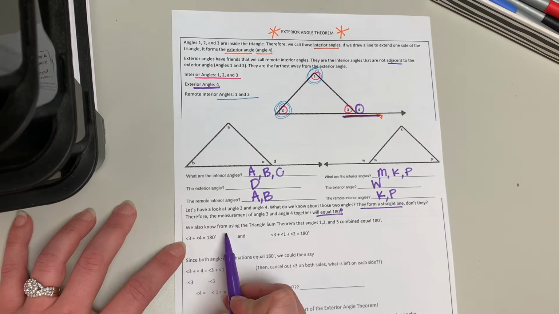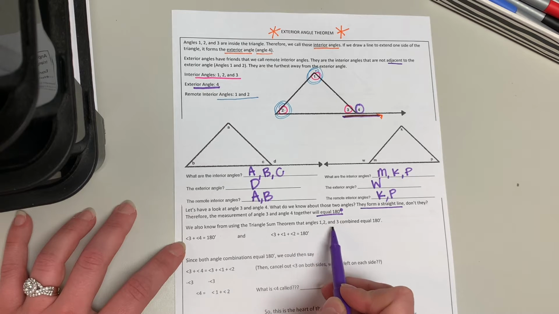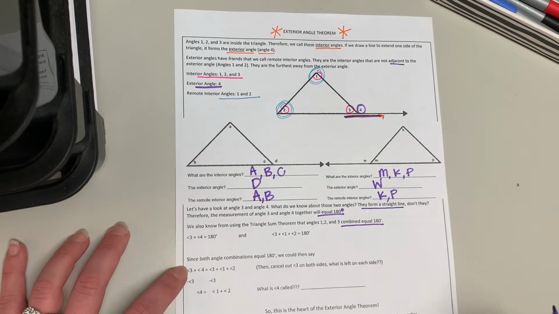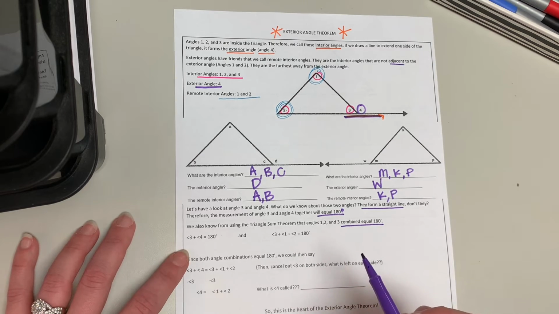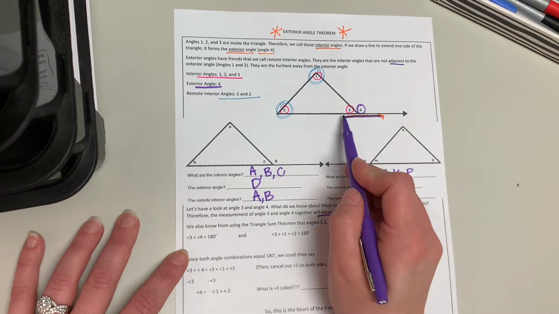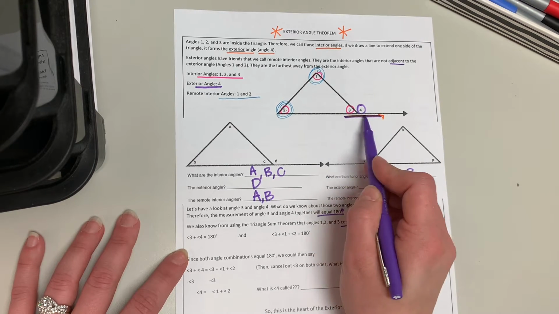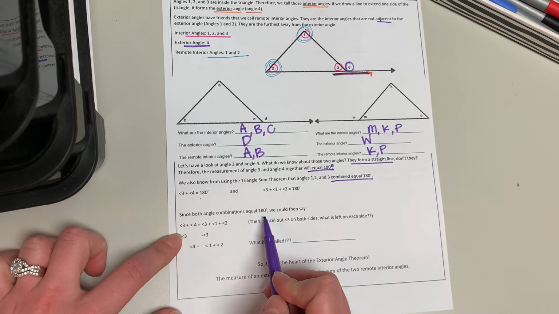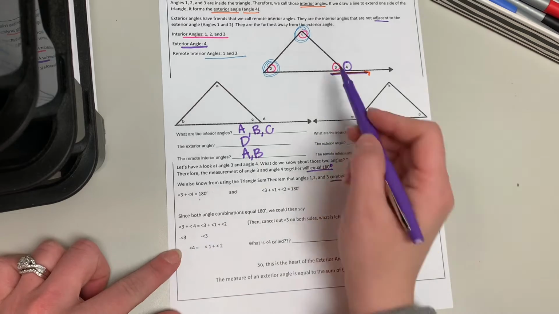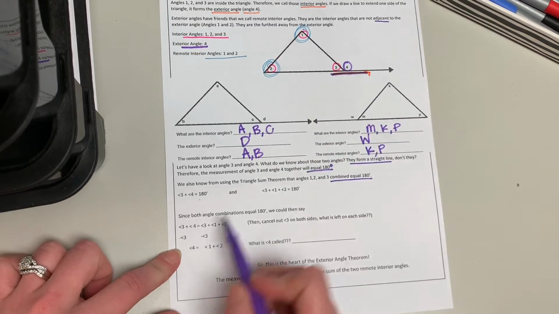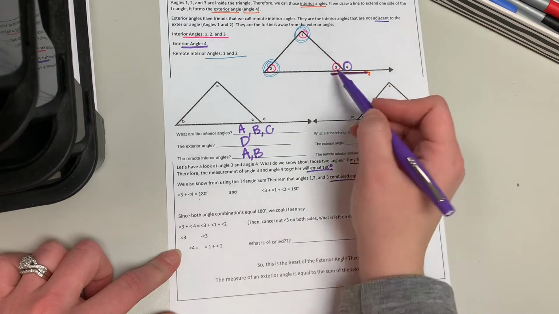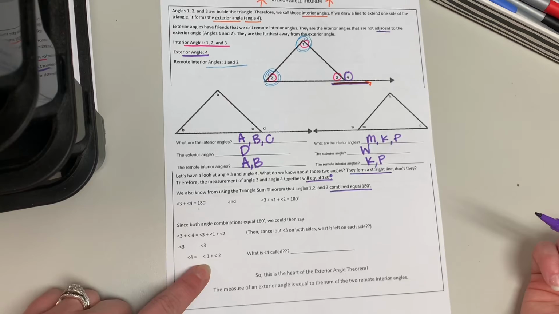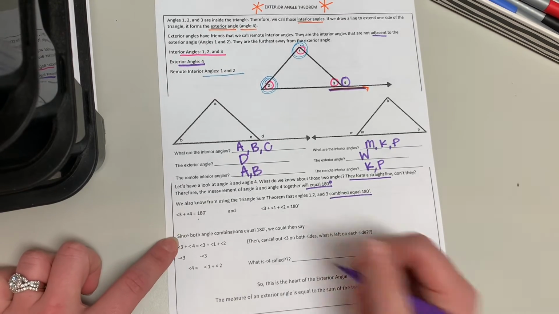We also know from using the triangle sum theorem that we learned that angles 1, 2, and 3 are interior angles. They have to add up to be 180 degrees. So now we have 2 different things that equal 180 degrees. The interior angles, 1, 2, and 3, and our interior and exterior side by side adjacent add up to be 180 degrees. Since both angle combinations equal 180, we could say that angle 3 and 4 right here equal the same thing as angle 3, 2, and 1 together. So if we take angle 3 out of the picture, angle 1 and 2 equal angle 4. What is angle 4 called? An exterior angle.